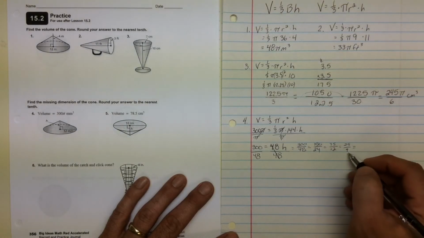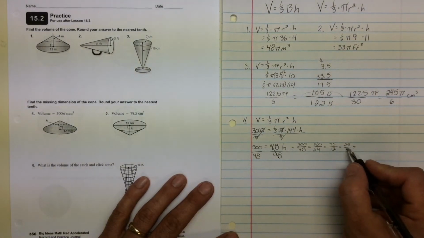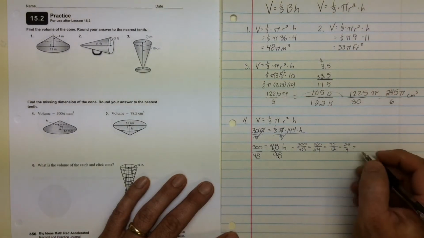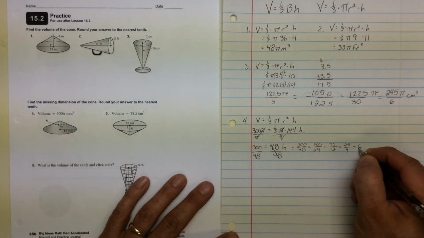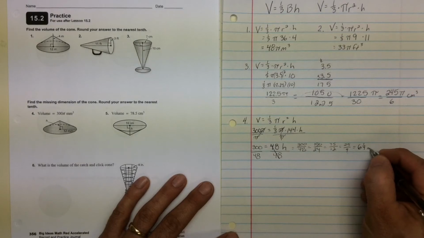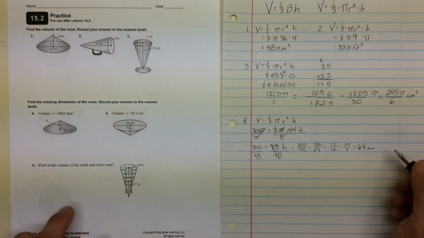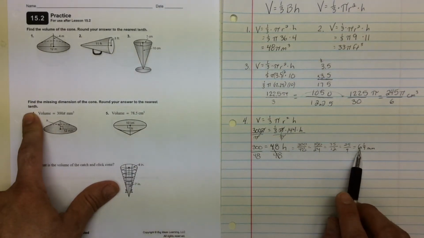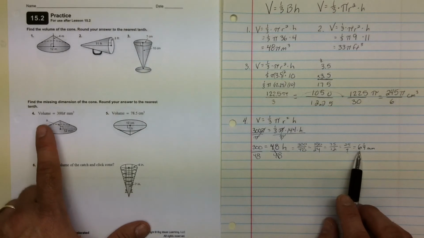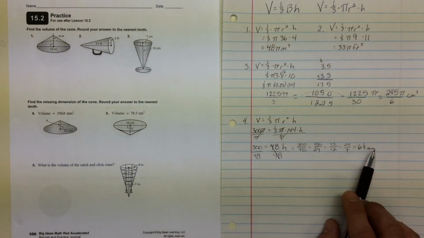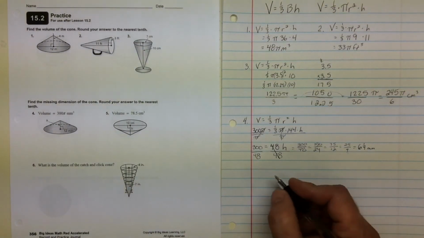I could simplify that into a mixed number. 4 goes into 25 6 times with 1 left over, so 6 1/4 millimeters for the height. Now, this says round your answer to the nearest tenth, so if you went decimal, you wouldn't put 6.25, because to the nearest tenth it'd be 6.3, but if you stay in fraction, you can just leave it 6 1/4 millimeters. It's just a height, so it's just millimeters. It's not squared or cubed.